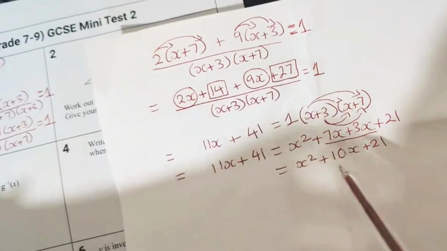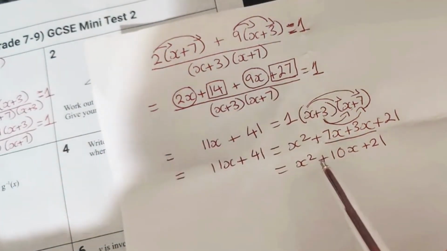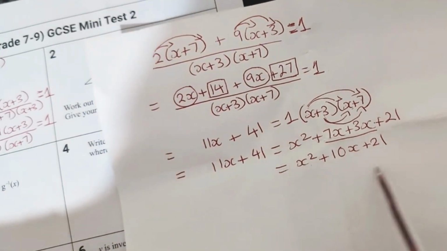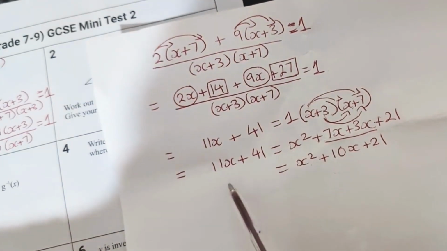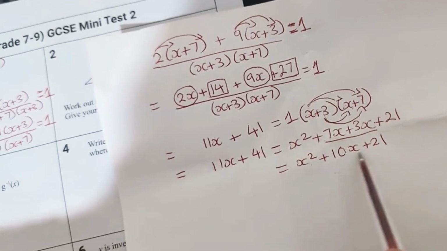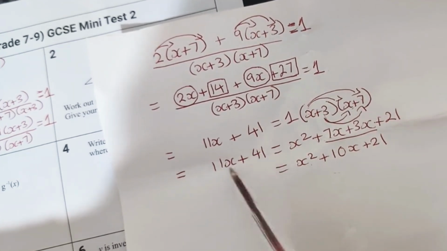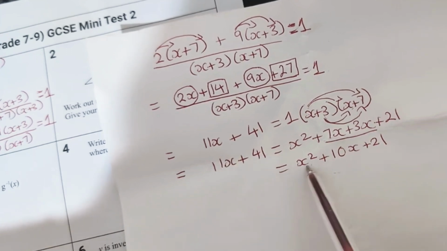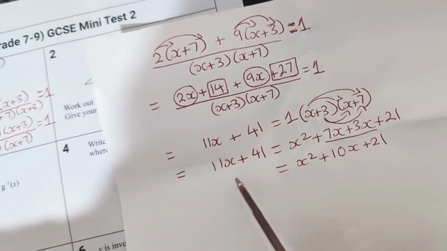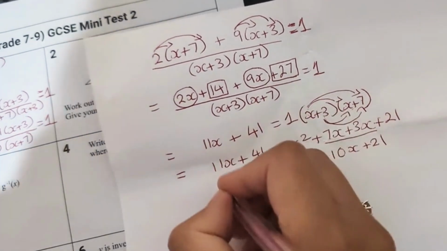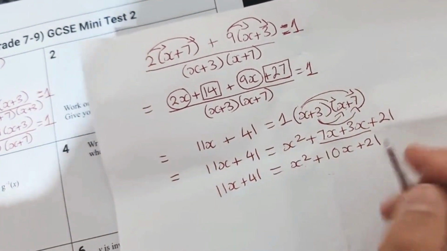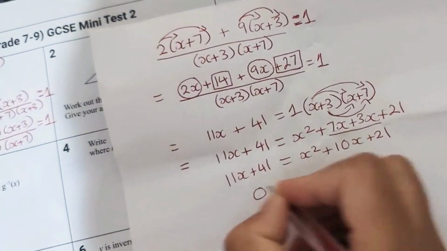Okay, so there are again two different ways in which we can do this. We could move this quadratic onto that side, then things will become minus, or we could move this 11x plus 41 onto the other side. But what I'm going to do is just move 11x plus 41, so I'll rewrite it onto my right hand side. So this side becomes 0.